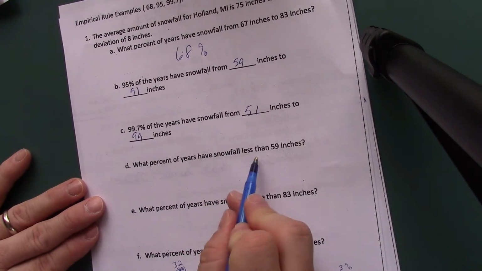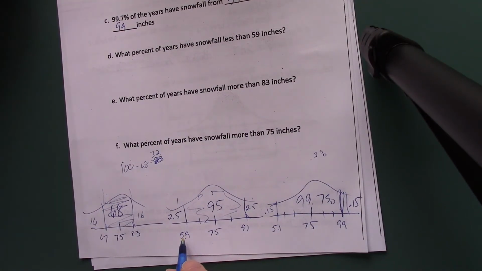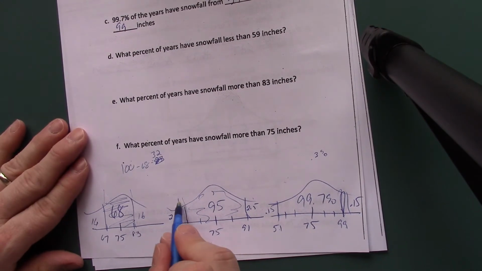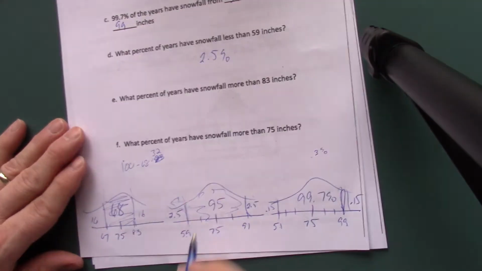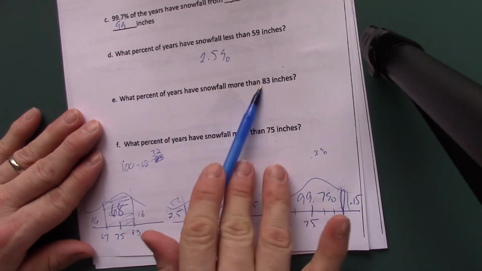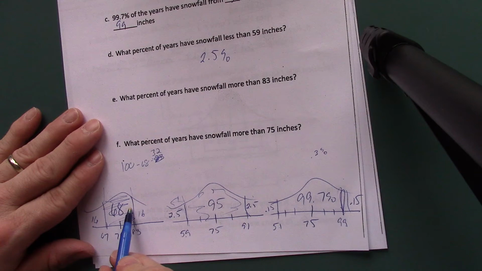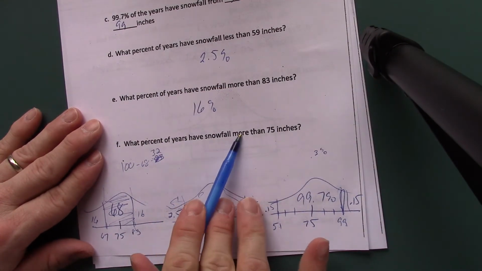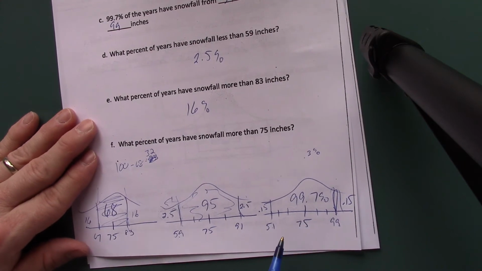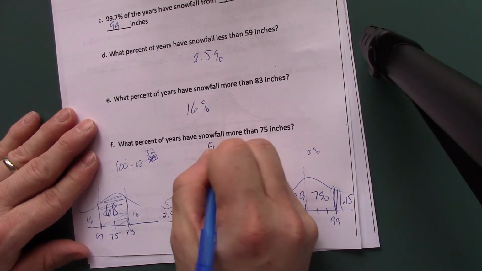Percentage of snowfalls less than 59 inches. So here's 59, right? And the ones that are less than that would be here, and lower, so that's where 2.5% comes in. Okay. What percent of years have snowfalls more than 83 inches? Here's 83 right here, right? More than that would be 16%. What about snowfalls more than 75? Well, that's kind of silly because 75 is right in the middle of all of these, so that's just 50%.